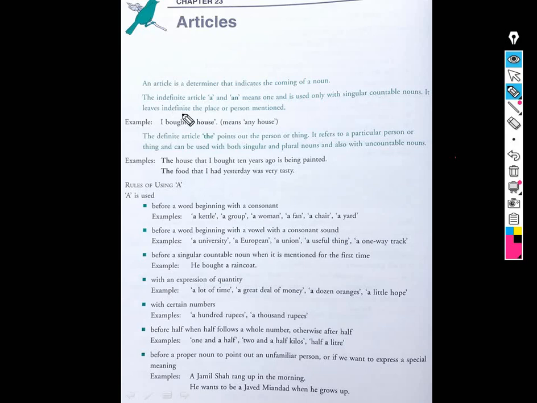It leaves indefinite the place or person mentioned. Okay, the place or person जिससे पहले ये आता है उसको indefinite करता है. Indefinite means unspecified.